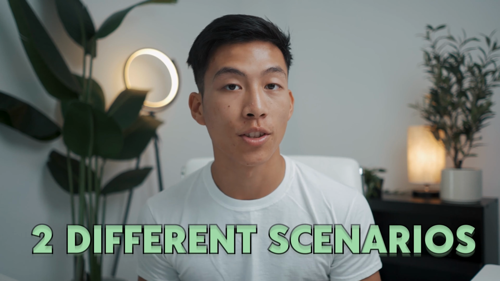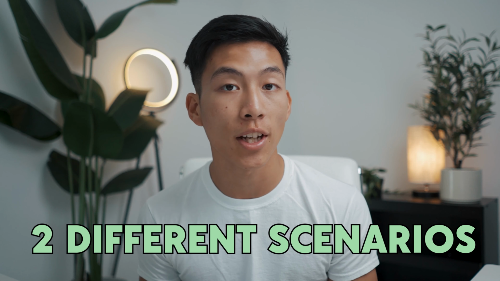I'll also be running through the 2 different scenarios in which you can use this transition. So yeah, you'll want to watch the entire video to learn how. Let's get started. Okay, so the first method that we're going to be going over is the one where you have a clip where the object is moving and you want to transition to another clip.